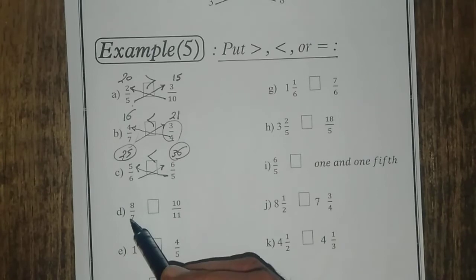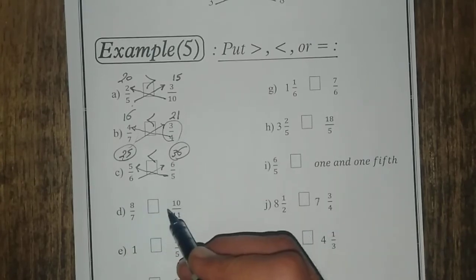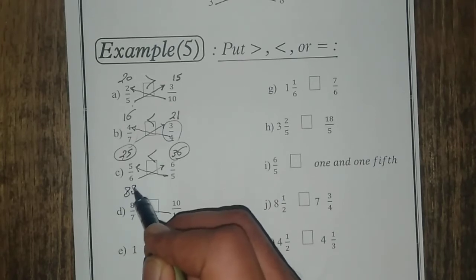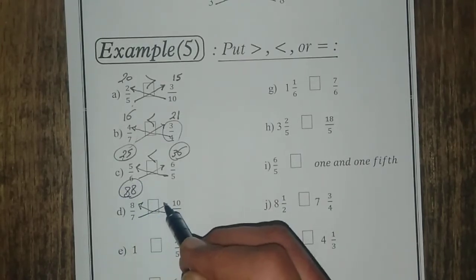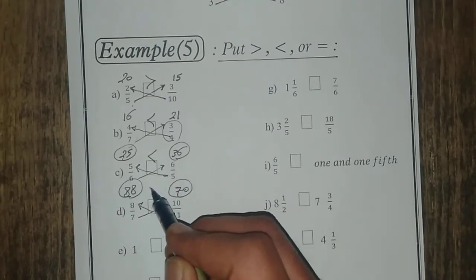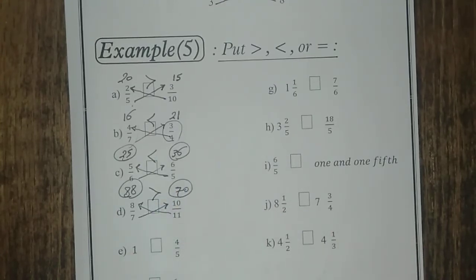8 over 7 or 10 over 11. Multiply 11 by 8 equals 88. Multiply 7 by 10 equals 70. 88 is greater than 70.